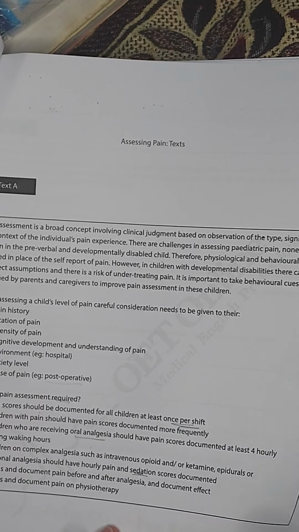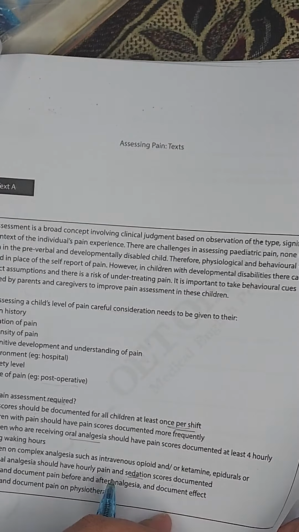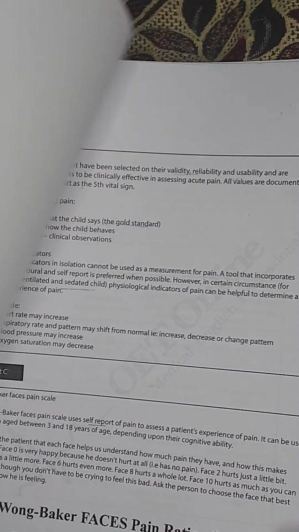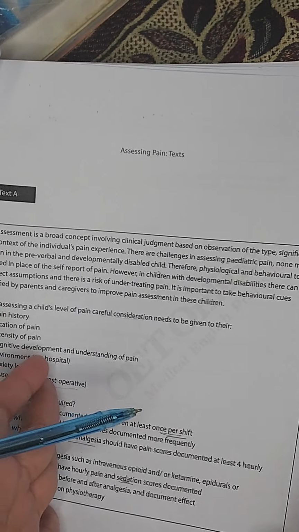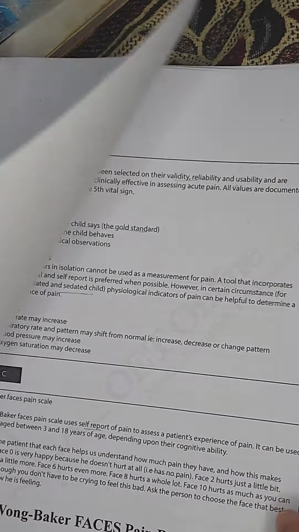Let's talk about the texts. There are different descriptions in each text. For example, if text A talks about signs and symptoms, text B will talk about something else like investigation, text C might talk about treatment, and text D follow-up or anything else. So they have different things. And they have 20 questions.